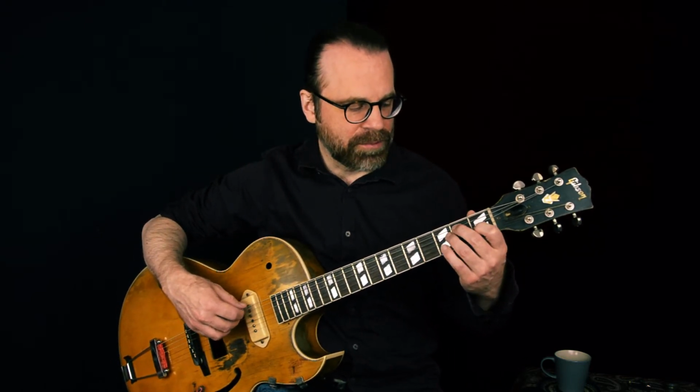So we go from B to C sharp. So we go up a step from the fifth to the third of the next chord. And we go from the third up a step to the next chord's root. And this step can also be anything. It can be a minor second, a major second, or an augmented second.